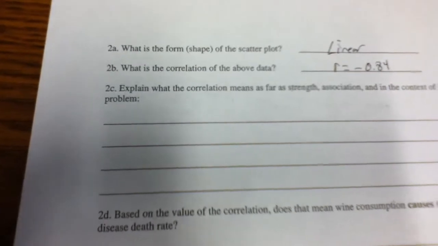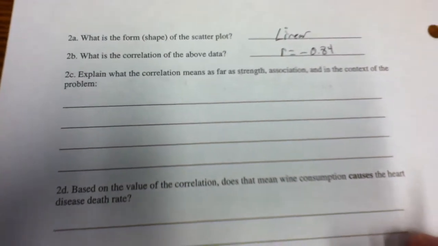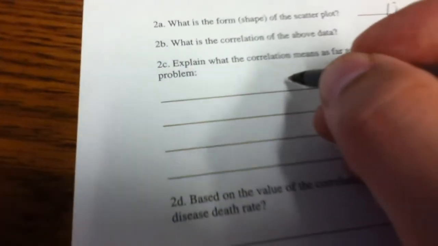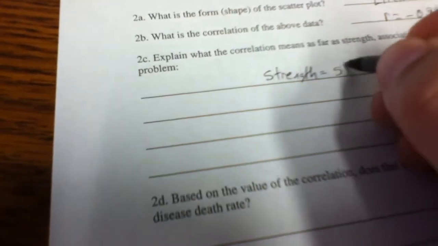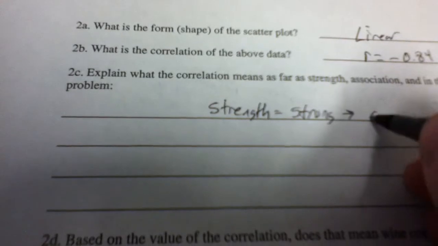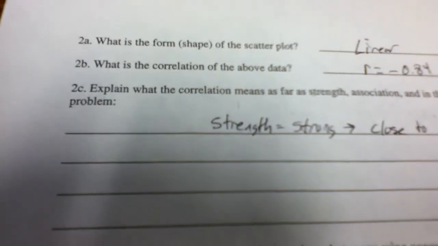Then the next question says, explain what the correlation means as far as strength, association, and in the context of the problem. So our correlation is negative 0.84. Strength would be strong. Why? It's close to negative 1. When you're close to negative 1 or positive 1, it is strong.